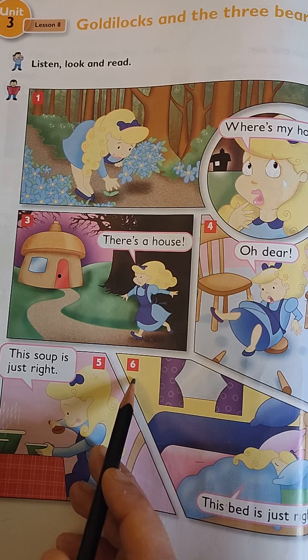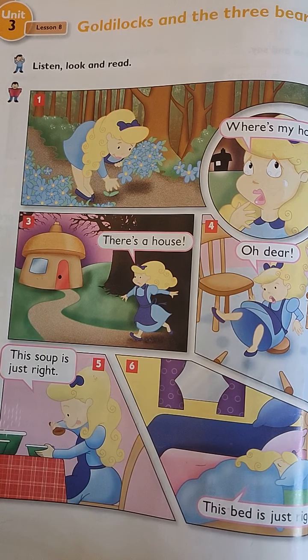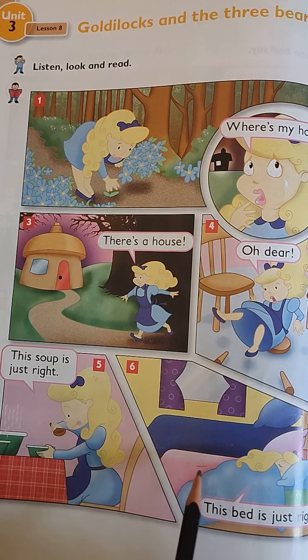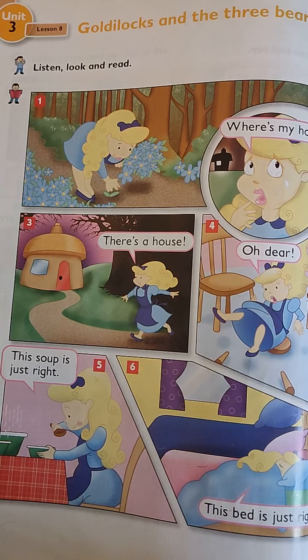Picture 6. Goldilocks is now very tired. She goes to the bedroom. There are 3 beds. Big bed, middle-sized bed, and a small bed. She sits on the big bed.